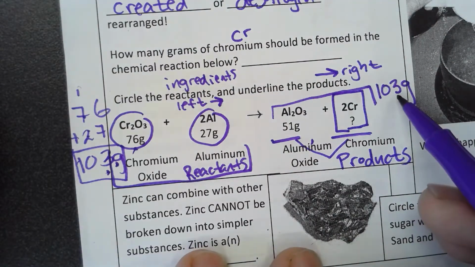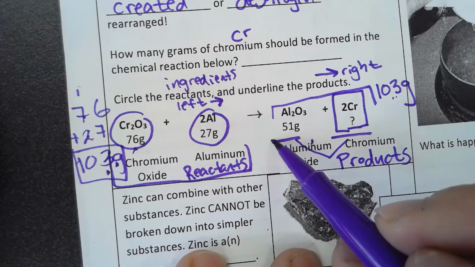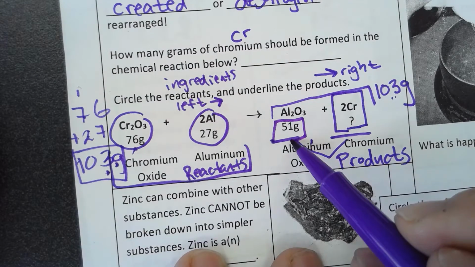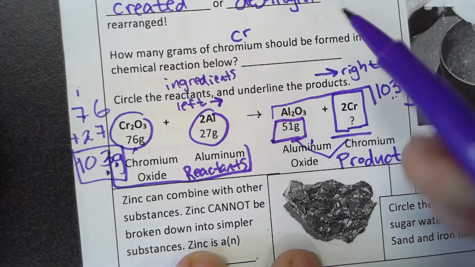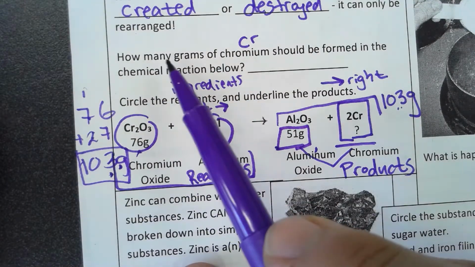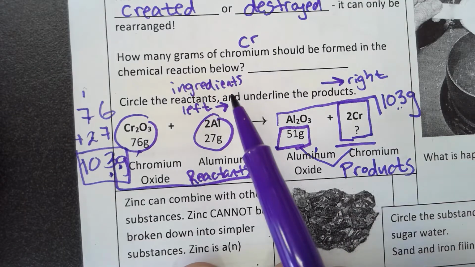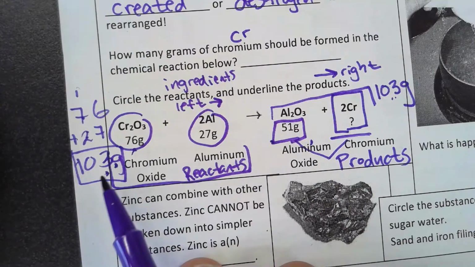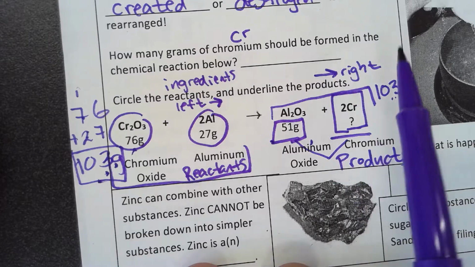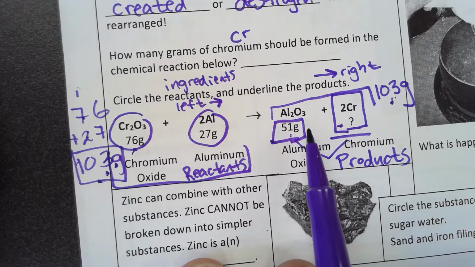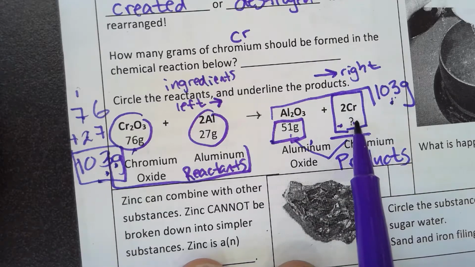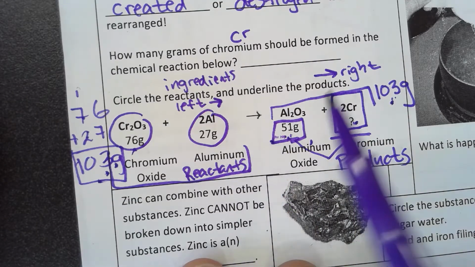If I know the mass of one of my products is 51 grams, what must the mass of this product be? That's what this question is asking you. How many grams of chromium should be formed in the chemical reaction below? If I start with 103, I have to end with 103. And I have two products. So in order to find out the mass of this one, I have to subtract it from the mass of this one.